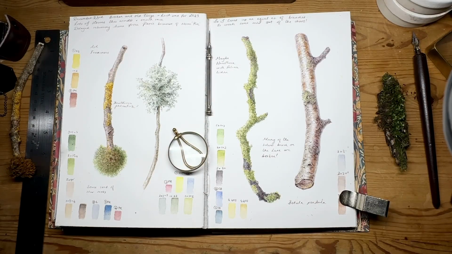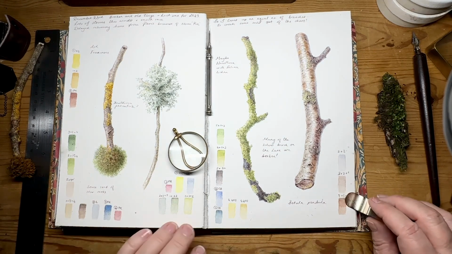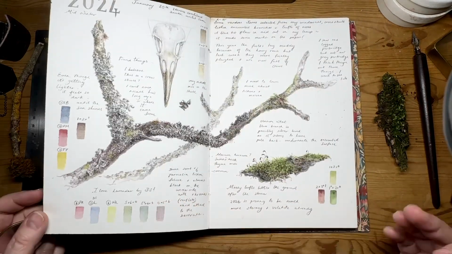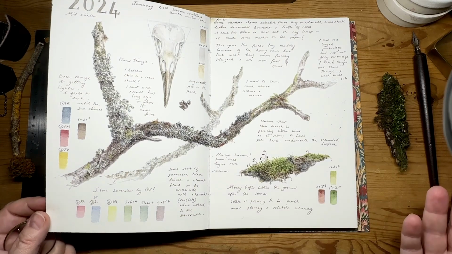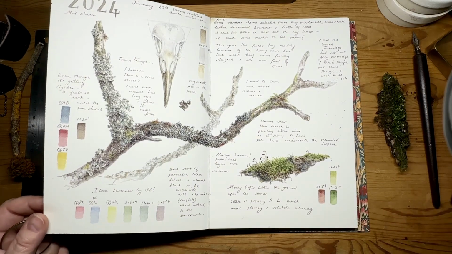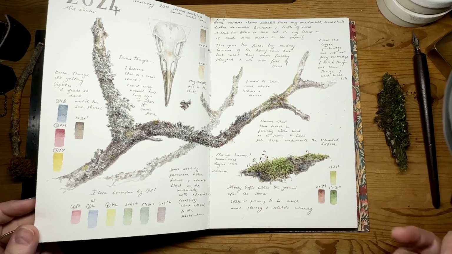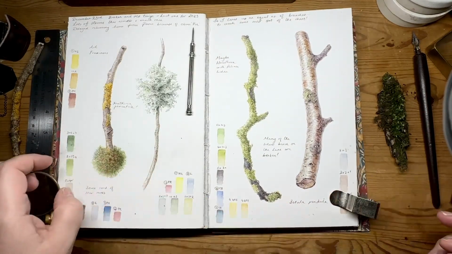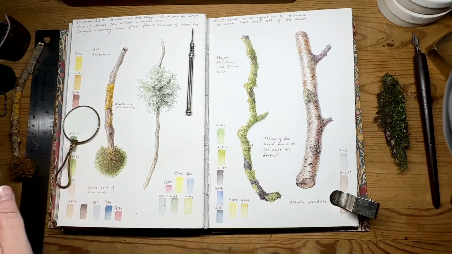About the last two sketch pages that I completed. For December I had this page with four different types of twigs, and for January my first page is this one, which is also twig-based study: twigs and mosses and lichens, and there's a skull as well. But I'll go through them both individually and talk about what I did, why I did it, and how I did it, kind of what's included.